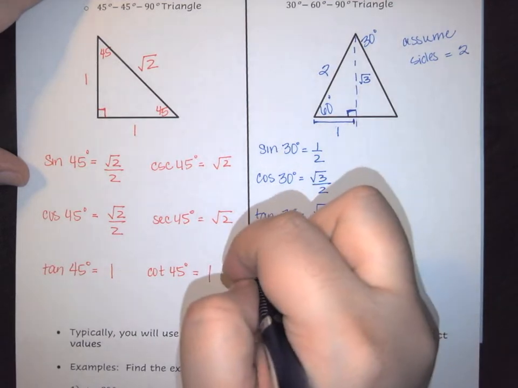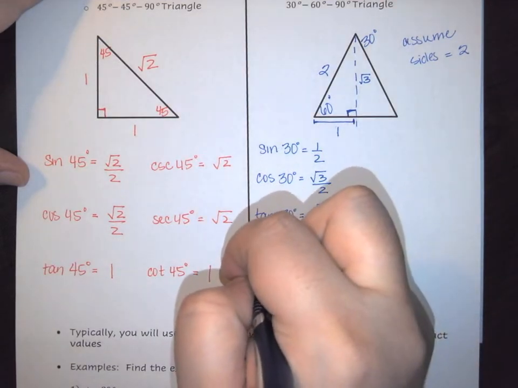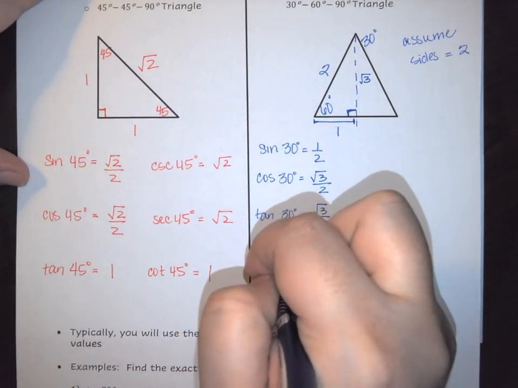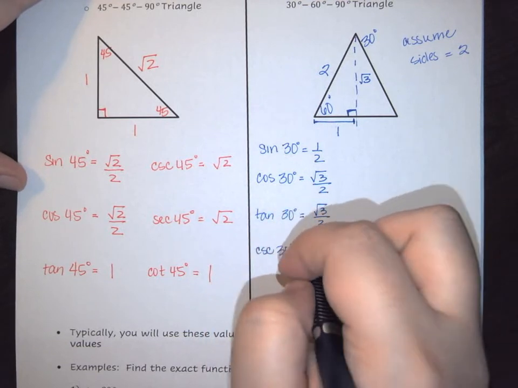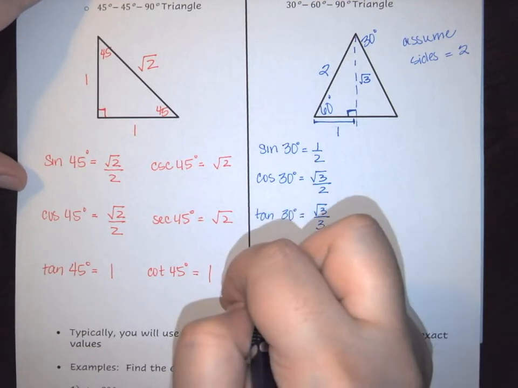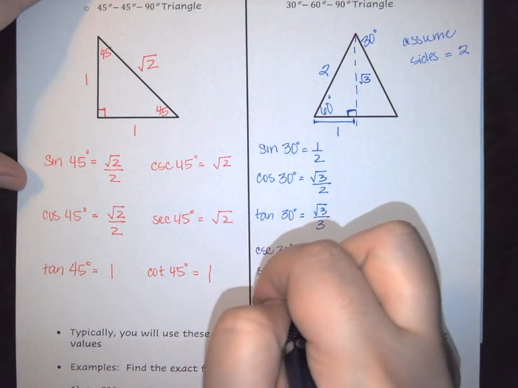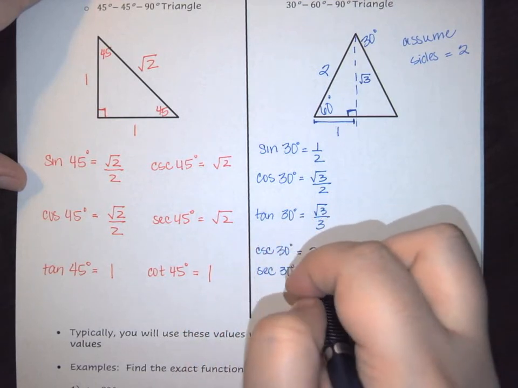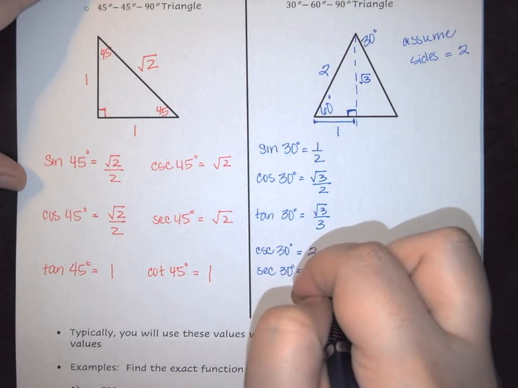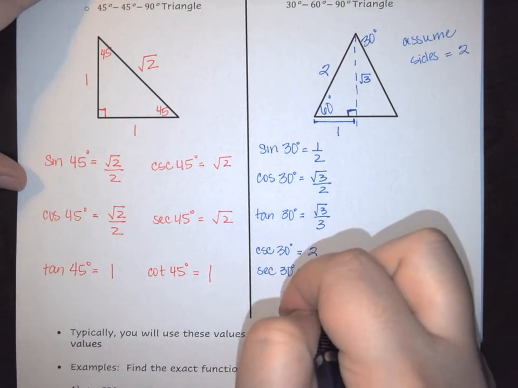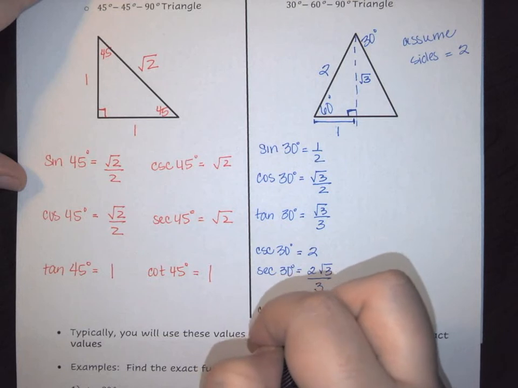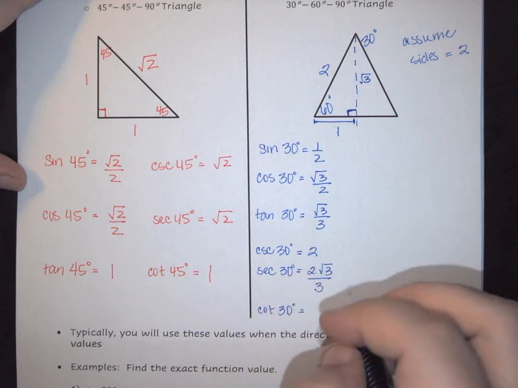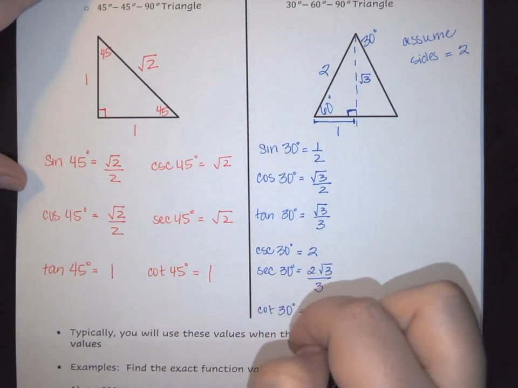And you rationalize. My cosecant of 30 degrees is going to be 2. My secant of 30 degrees is going to be 2 square roots of 3 over 3. And my cotangent of 30 degrees is going to be the square root of 3.